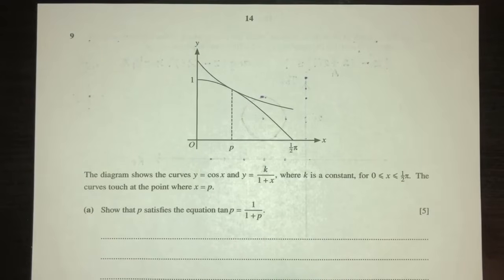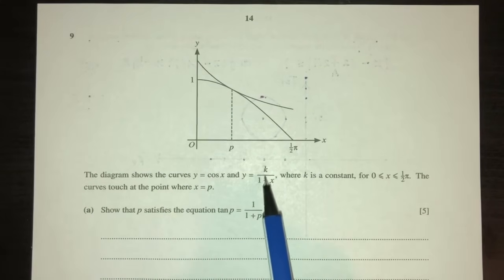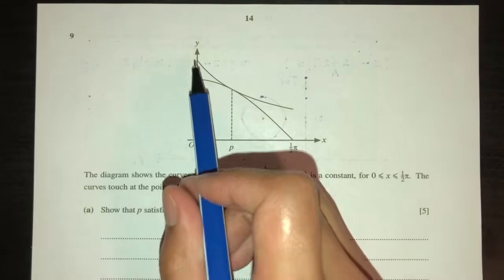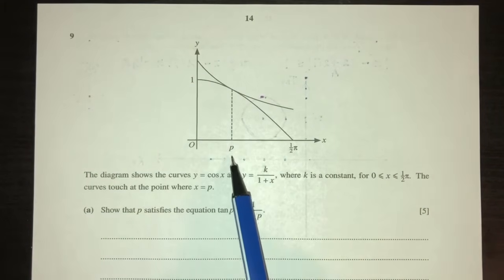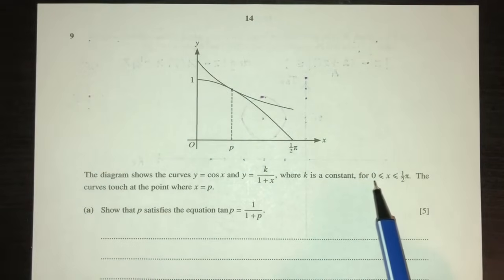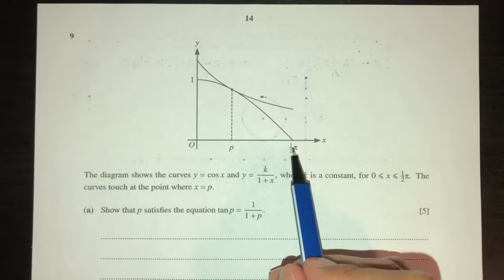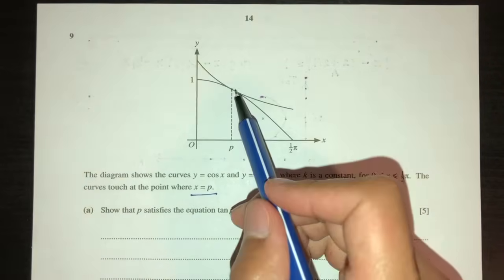Let's move on to question number 9. The diagram shows the curves y equal to cos x, which is this one, and y equal to k divided by 1 plus x, which is this one. Now, these two curves meet at this point where x equal to p, right here. Now, x is between 0 and half pi, as you can see. The curves meet at this point.